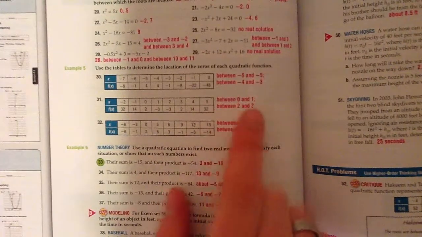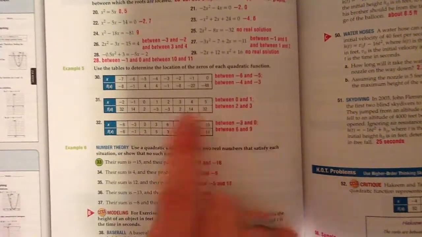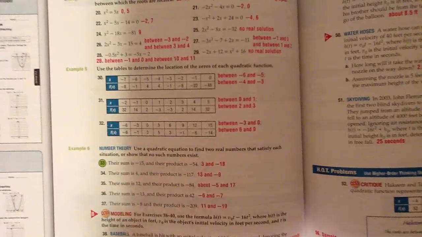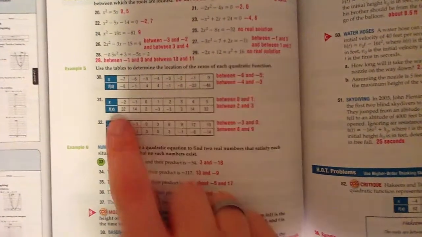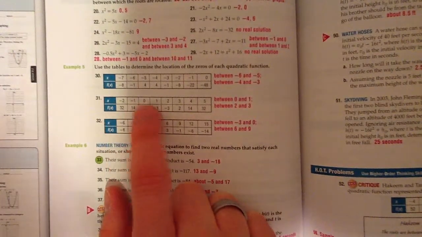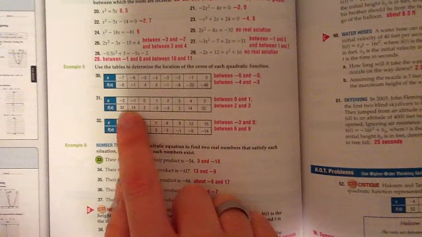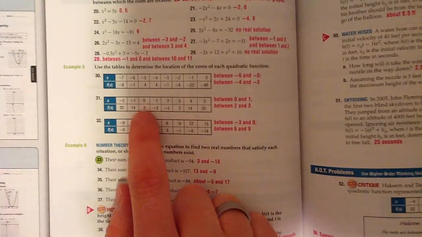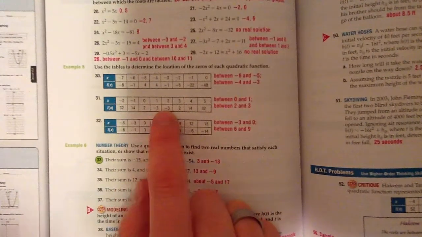When you're looking for the zeros, and they're going to be between two values, when you're looking at these tables, in case you're wondering how on earth you're supposed to come up with a zero, you're looking at these values, whether they're positive or negative. So here's a positive value, positive, positive. That means that my function is still above the x-axis at this point. And then when it switches to being negative, that's when we're down below.